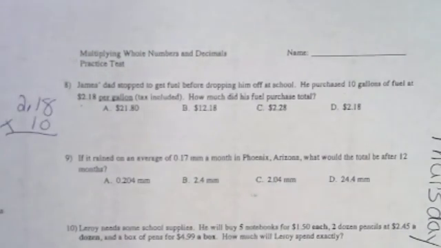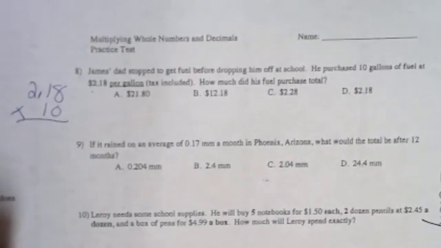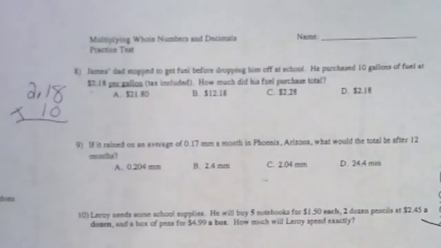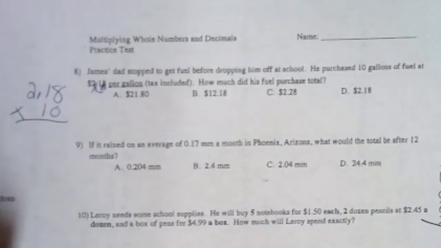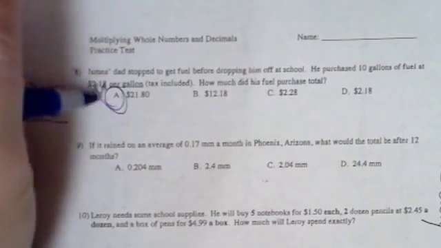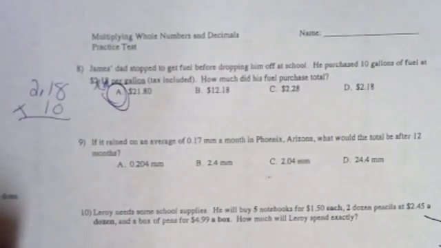Now, I could work this out and do $2.18 times 10. However, I like to work smarter, not harder. And I already know how to multiply by powers of 10. My decimal moves one place to the right, so it's $21.80. Saved myself a little bit of work there.